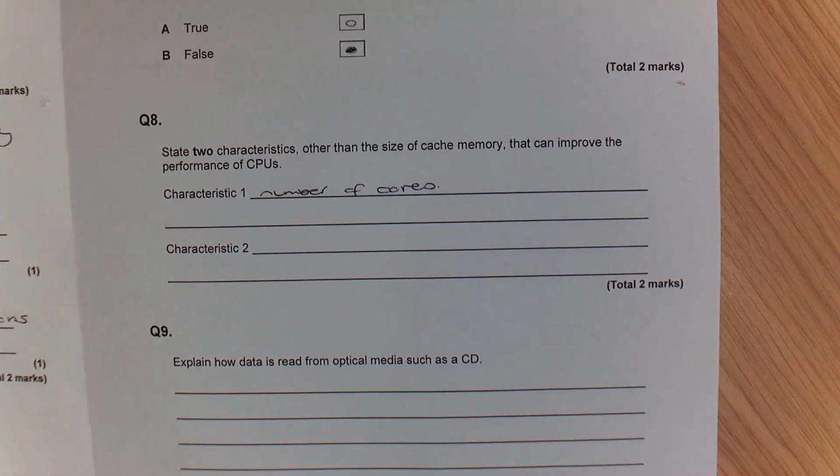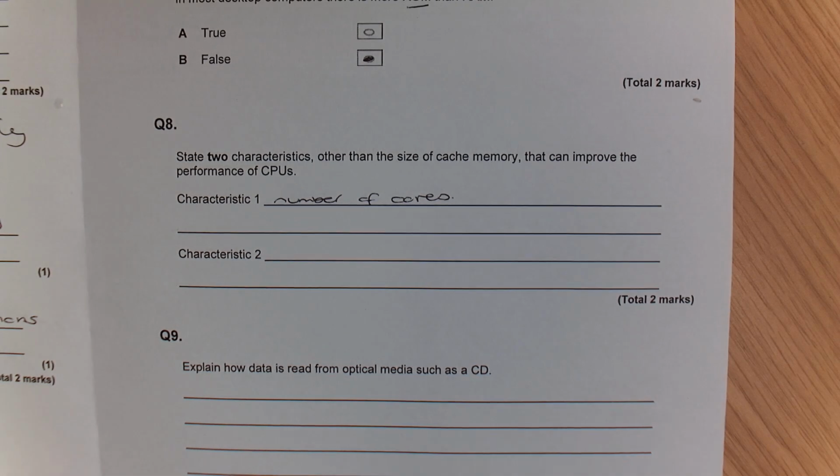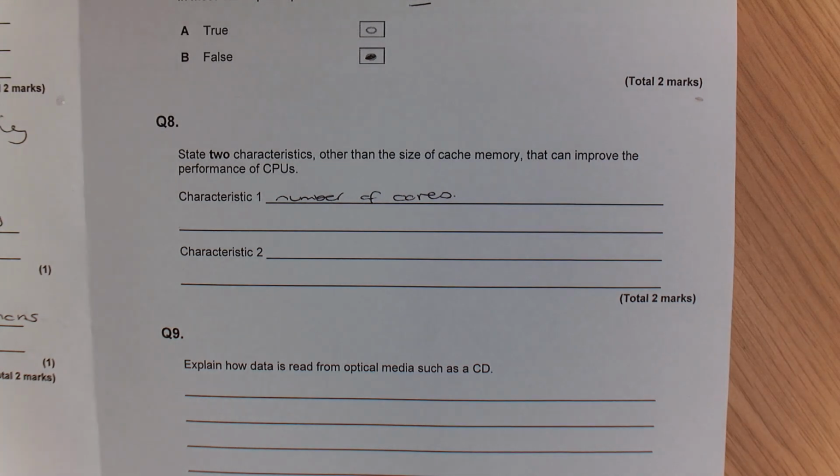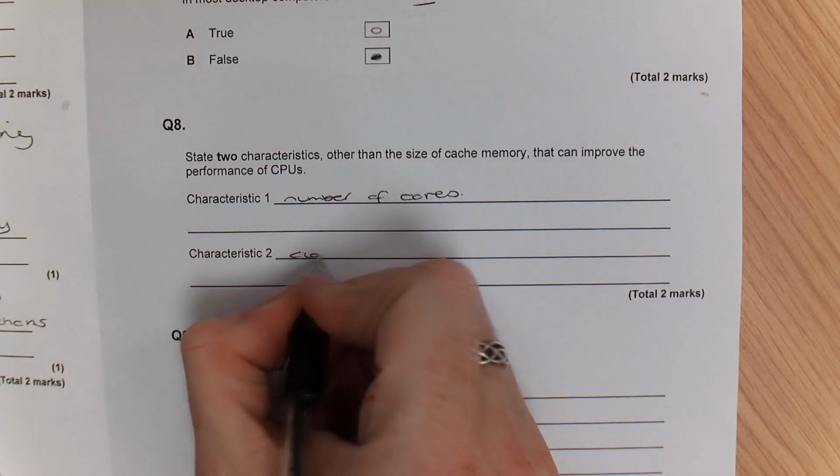Why not though? Because it depends on the clock speed. Yeah, because you might have a piece of software that is only optimized to run on one core, but if you've got two machines, one that's a single core and one that's a quad core, but the single core has a faster clock speed, that one would run faster because that program is only optimized to run on one core anyway. So just bear that in mind. It's a trick question you sometimes get. So the number of cores you could have had. Anything else? The clock speed you could have had, yes.